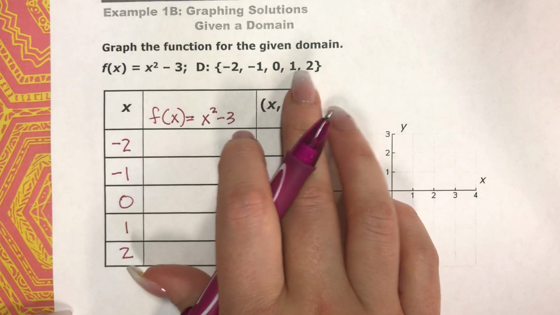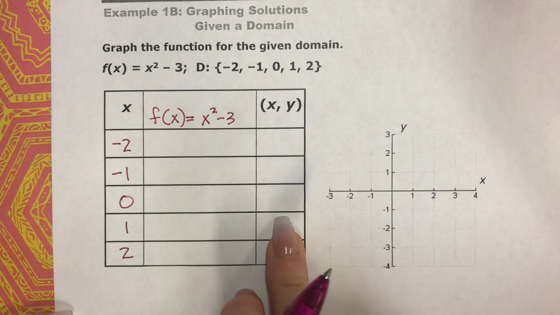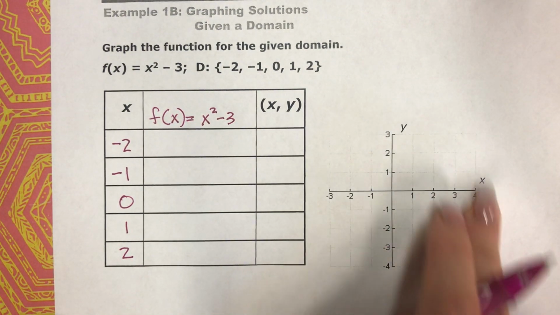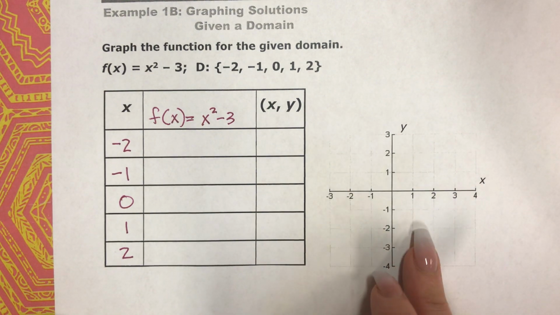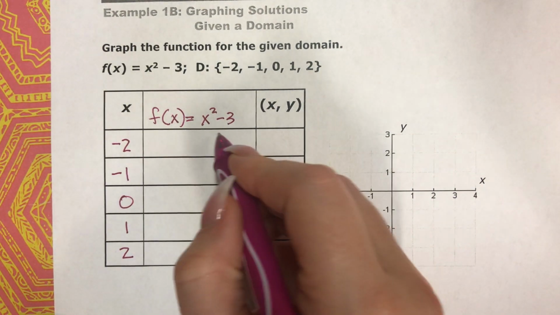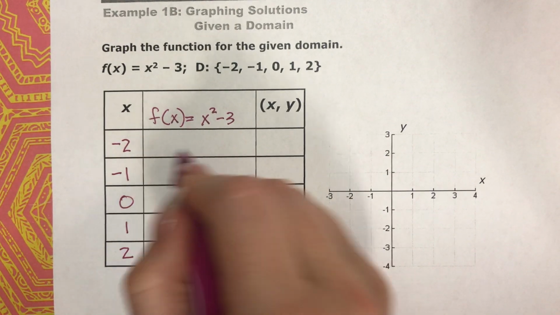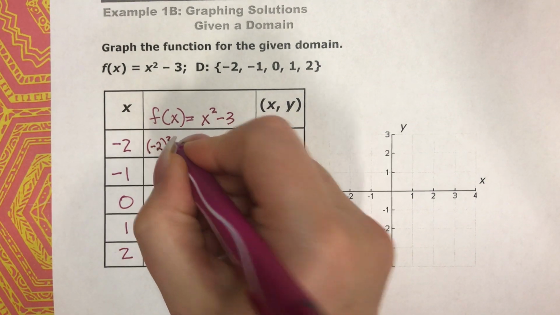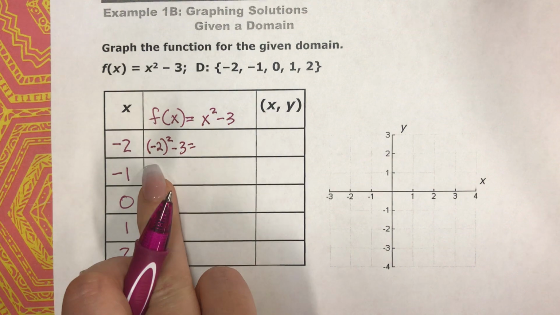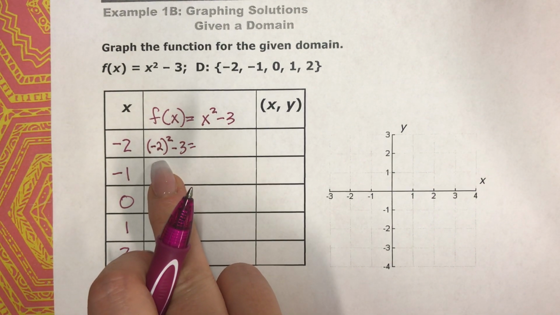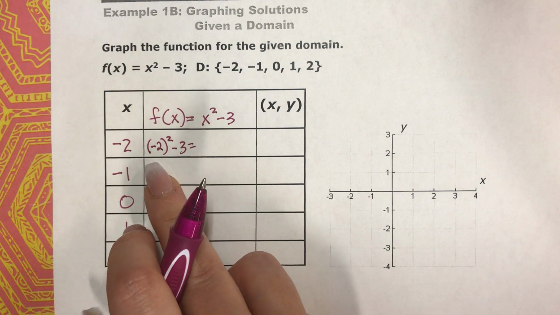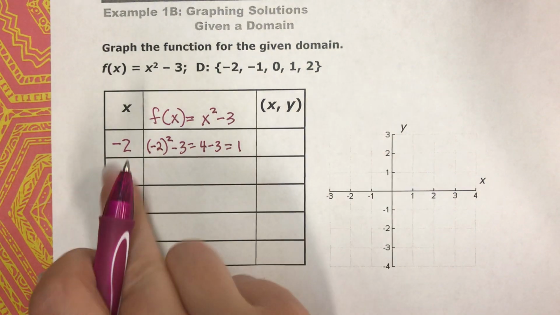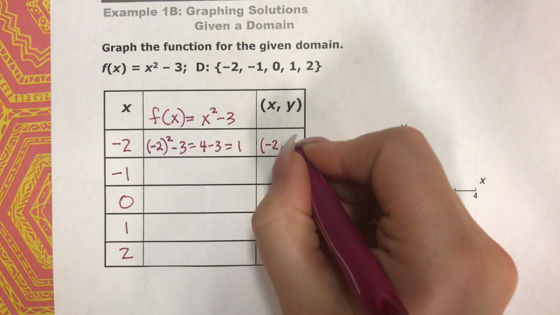And since we have these specific domain values, you know we're going to be dealing with points, and so we're going to end up graphing distinct points, which means this is going to be a discrete graph, okay? So let's go ahead and get started. Just because of room, I'm not going to write the f of x here. I'm just going to plug this number in for x. So it's going to be negative 2 squared minus 3. Negative 2 squared would be negative 2 times negative 2, which would give us a positive, 2 times 2 is 4. 4 minus 3 is 1, so we end up with (-2, 1).